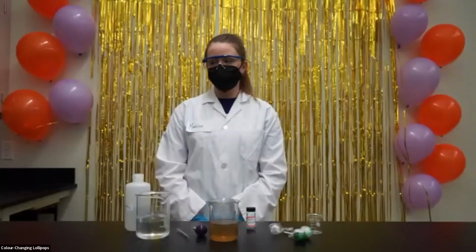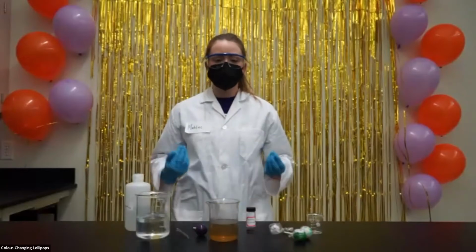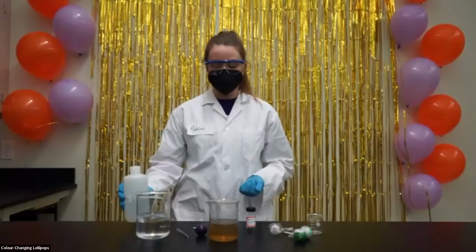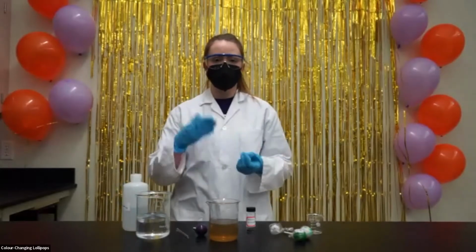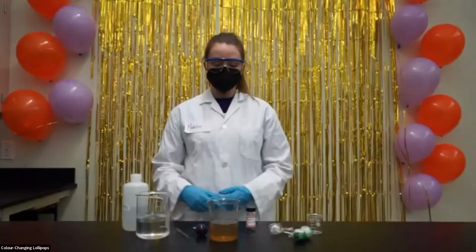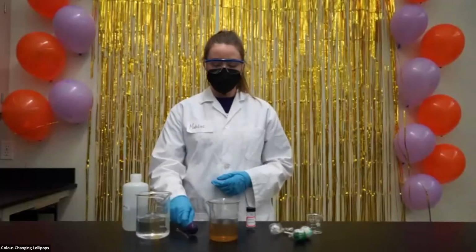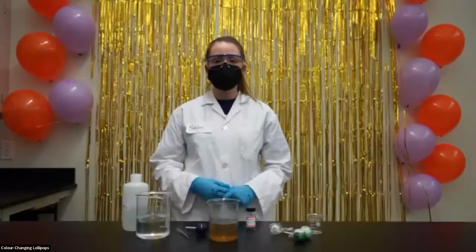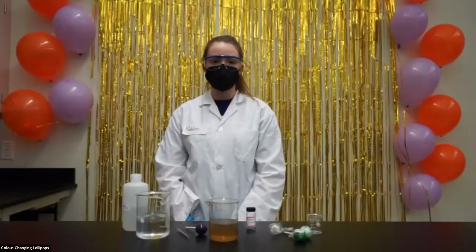Alright, so really well done everyone. So the base provides a source of electrons for the sugars. Sodium hydroxide is a strong base, and this means it's really good at giving electrons to other atoms in the solution. So it starts to react with this sugar, and then the sugar will pass electrons to the potassium permanganate, causing all those color changes that we saw.